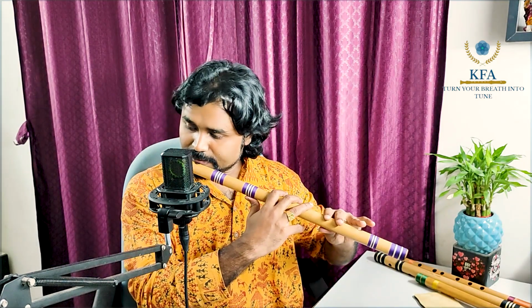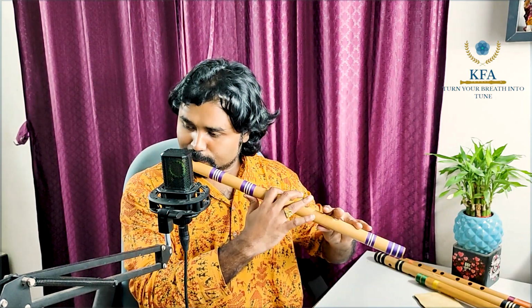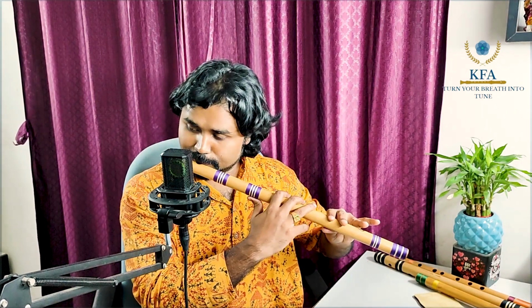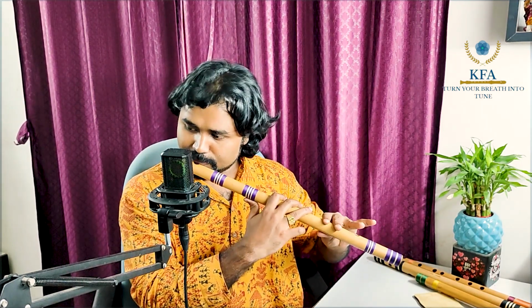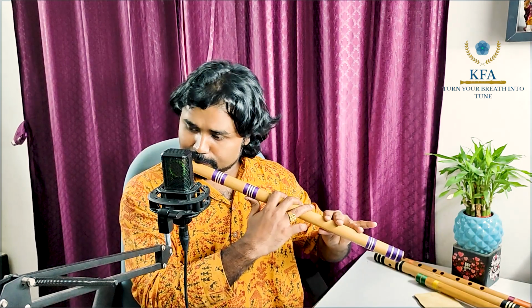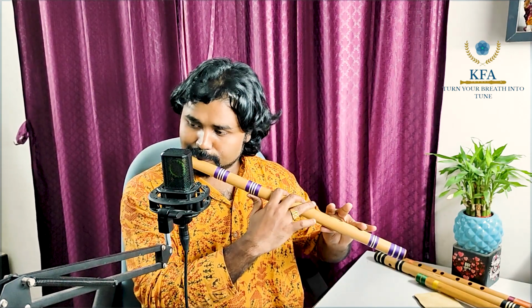So going smoothly from one note to another note is called meend. Now, if you play this meend a little bit faster, then it is called gamak. If we play a little bit faster, like this.